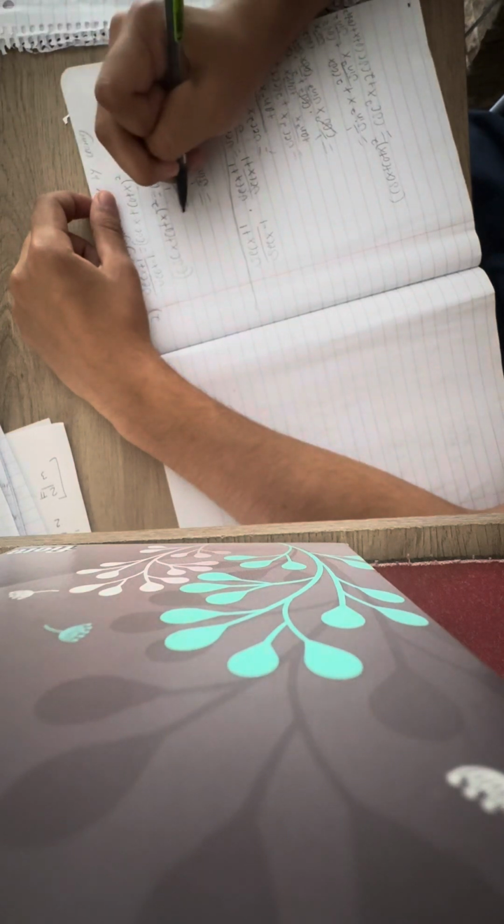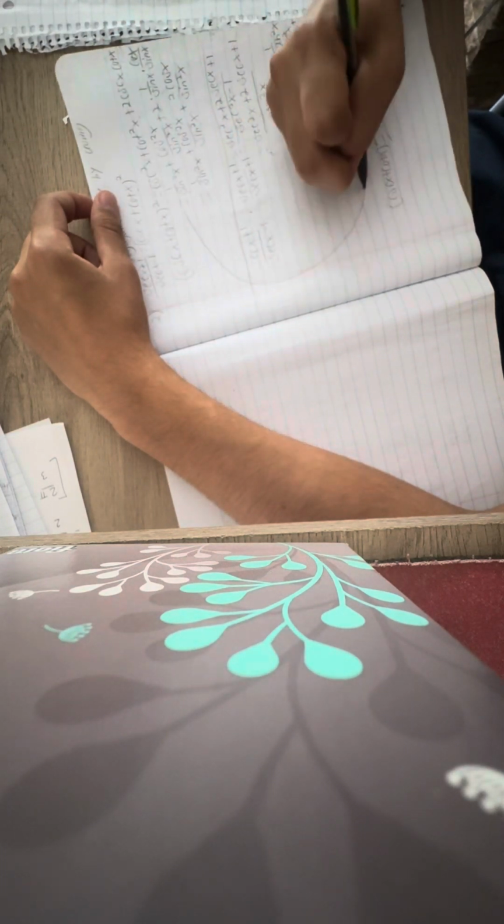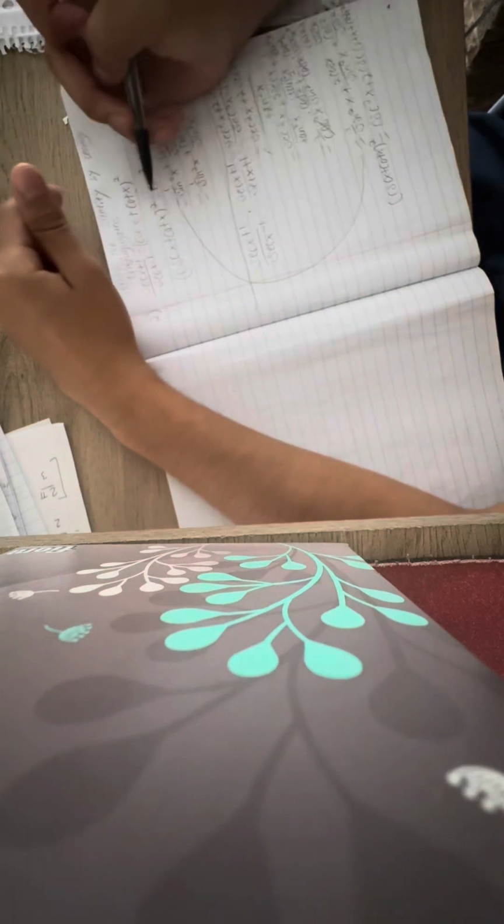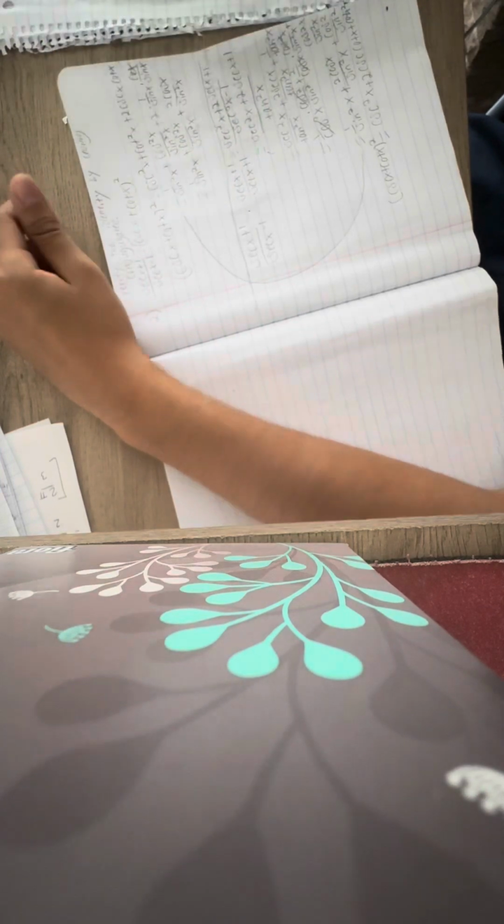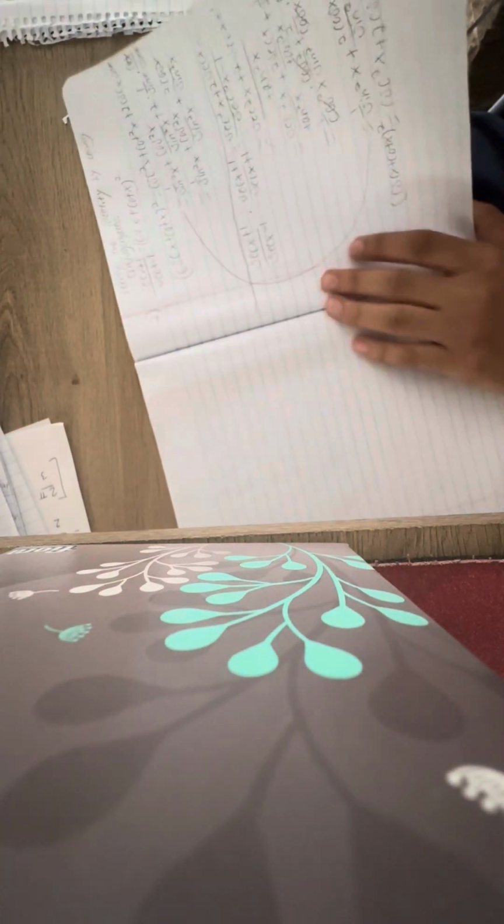So these correlate back over here. So these are both the same. That's question 2.